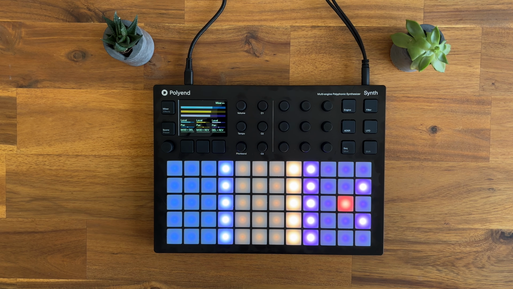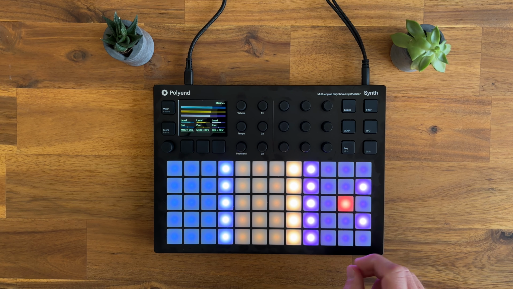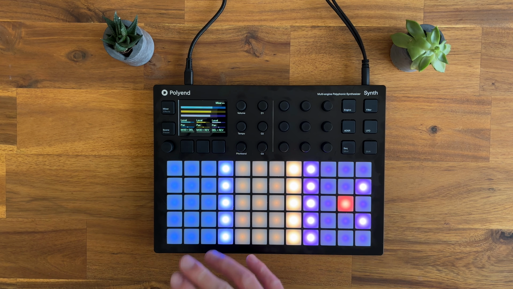One thing that I don't really like is that, let's say you have a pattern that you played in. I don't think that the notes you play or latch save with the scene. So if you have an idea and you want to get back to that later, you have to kind of remember how you played it.